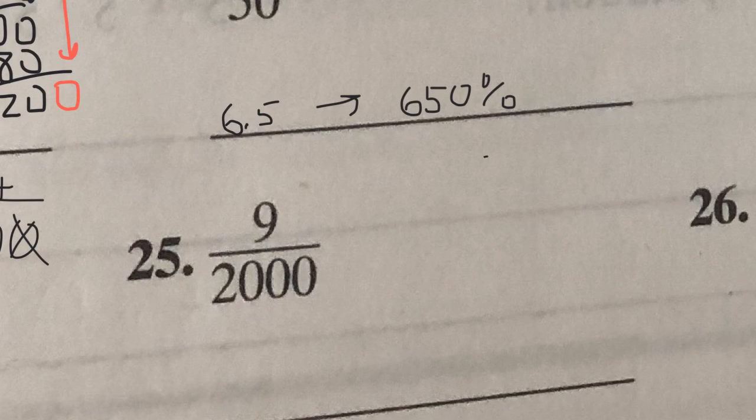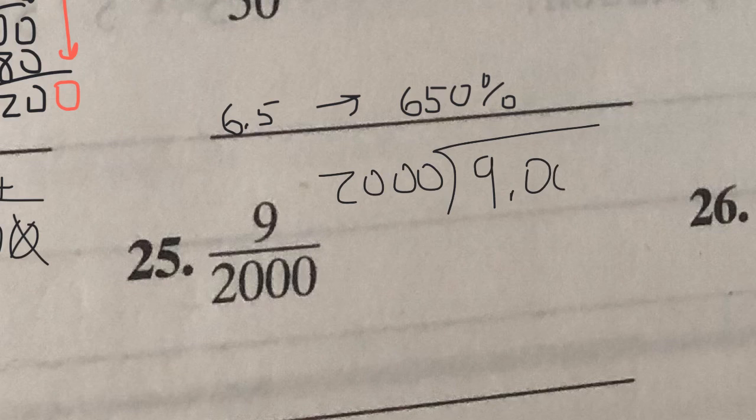Looking at this one, we have 9 divided by 2,000. I'm going to tack on a bunch of zeros just in case. And actually, I'm going to give myself a little bit more room to work on this division problem. So it is the case that 2,000 goes into 9 0 times. So I'll just write that because, like I said last time, I should probably be writing a little 0 up here. But now we have the decimal. 2,000 goes into 90 how many times? 0. 2,000 goes into 900 how many times? 0. 2,000 goes into 9,000 how many times?